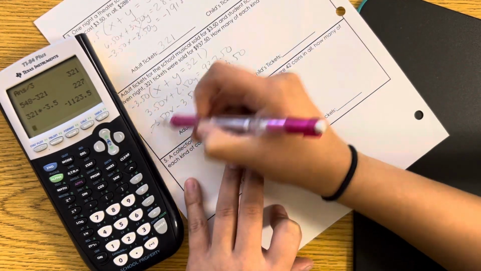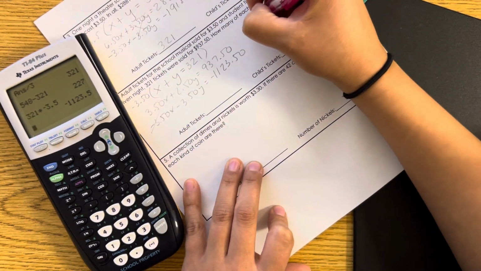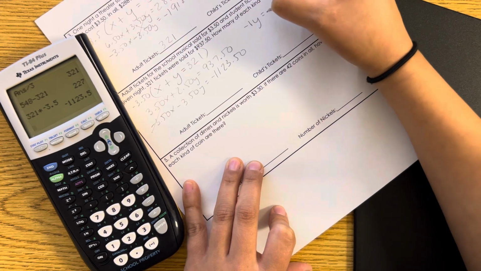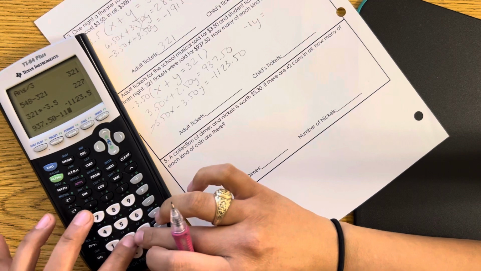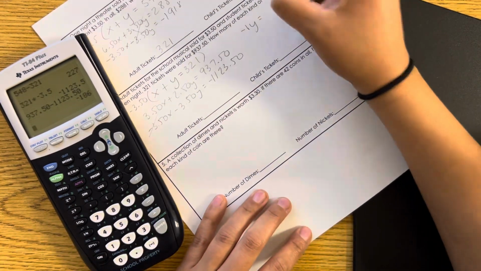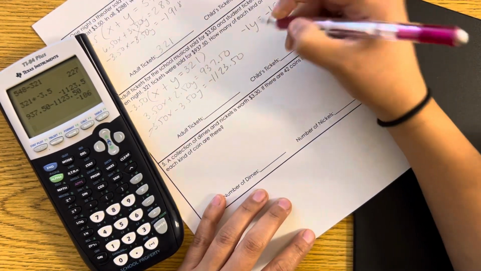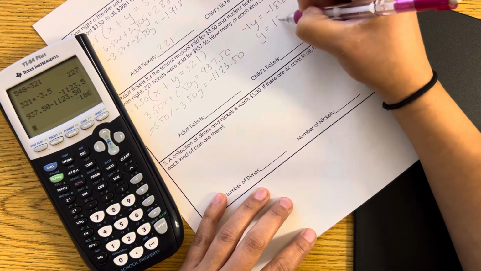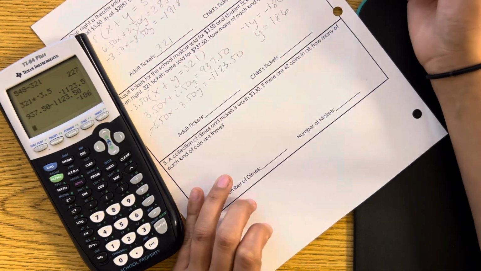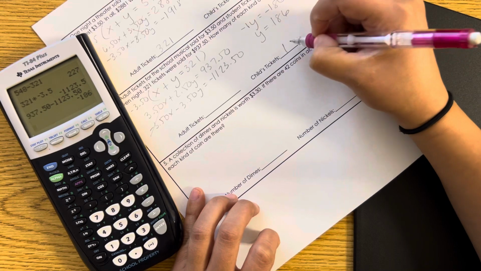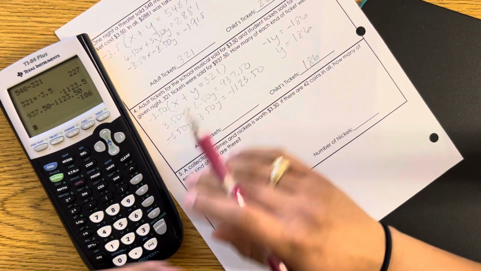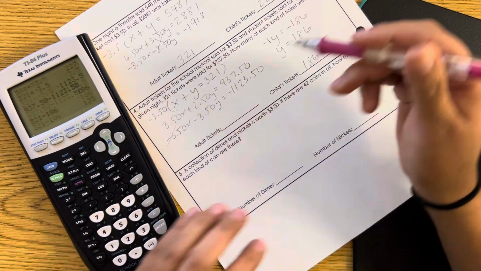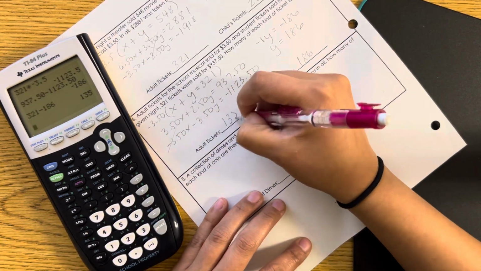And again, eliminating the x's, the y's would be negative 1y equals, just to be accurate, negative 186. But y, when I divide by negative, would be 186 tickets. Again, the y represents the students, so that's 186. To figure out how many adult tickets, I would just subtract 321 minus that. So it's 135 adult tickets. And there it is.